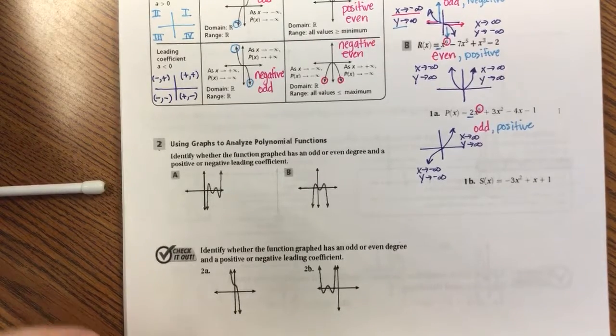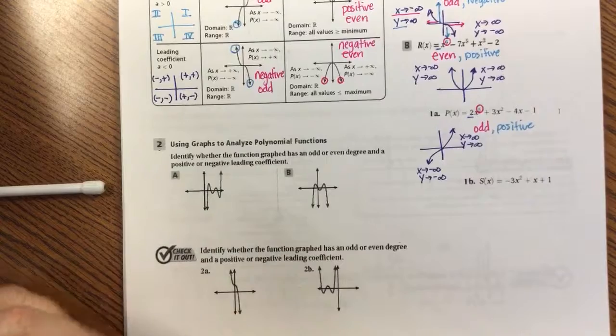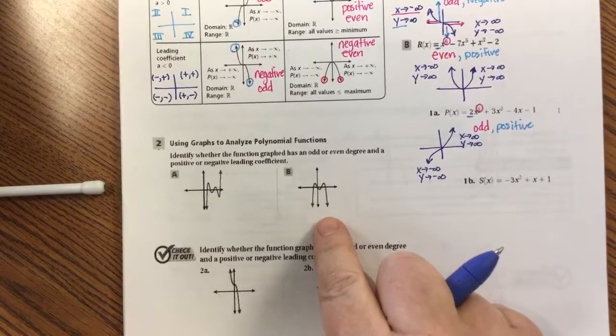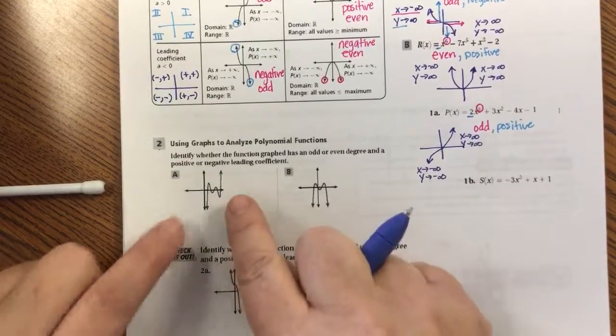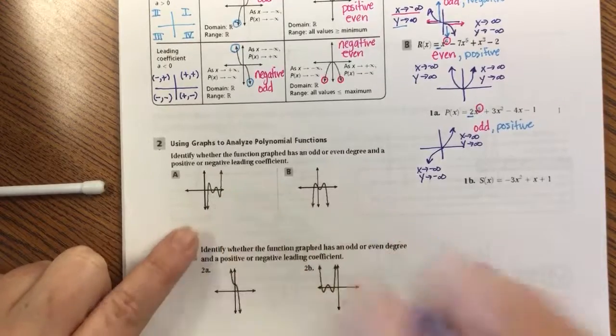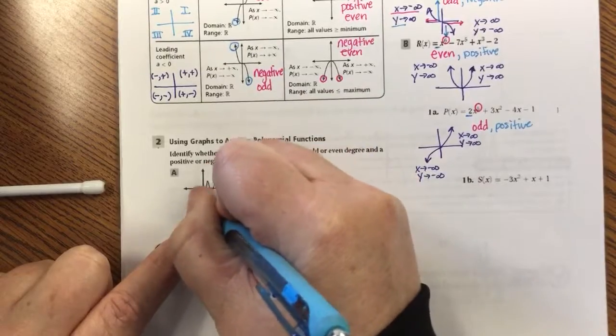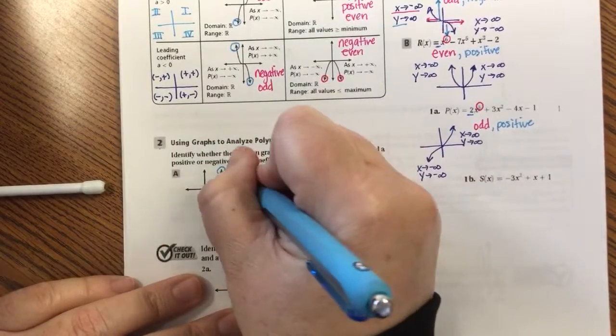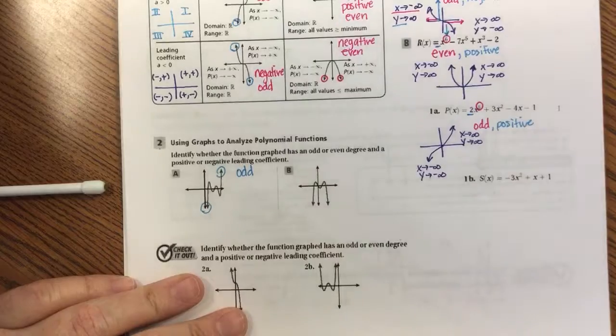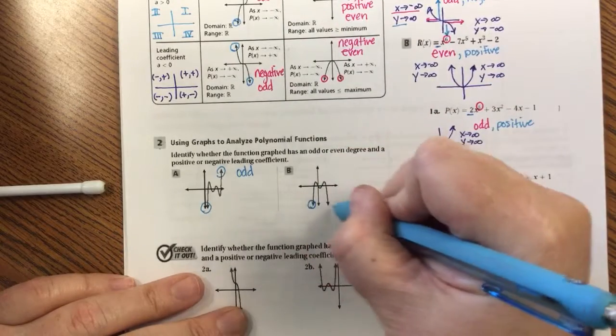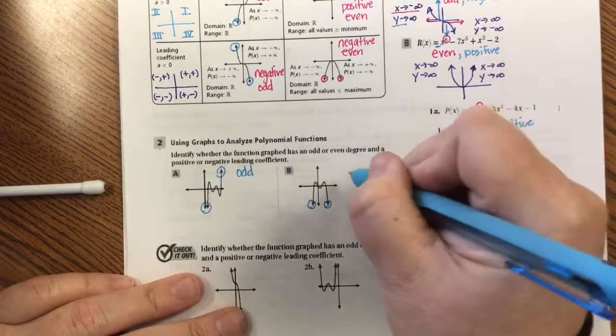So, first of all, let's just look and see if the arrows are going in the same direction or opposite directions. If they are going opposite, odd. O for opposite, O for odd. If they are going the same, they are even. Okay? So I have opposite directions. If I look here and here, that's opposite direction, so it has to be odd. Let's look at this one. Same directions, even.